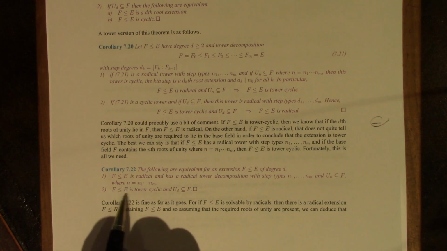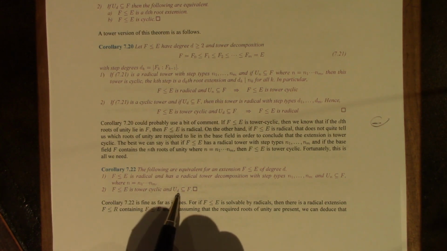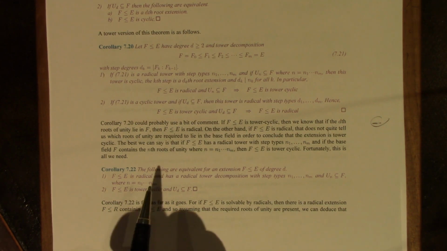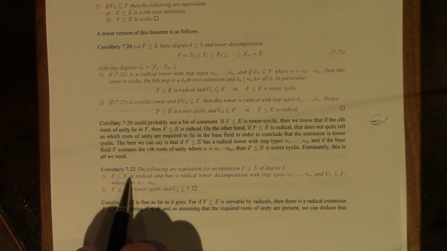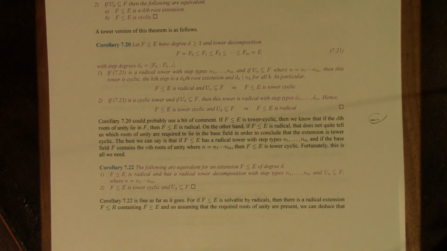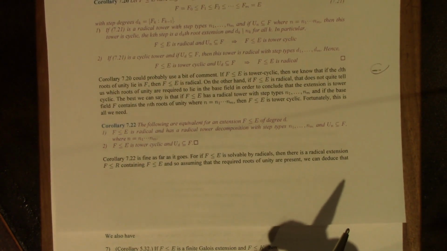That's equivalent to Fe is tower cyclic and the dth roots of unity lie in F. This is about as concise, I think, as you can get it, considering that we have to make some assumptions about the roots of unity. It's as close as you're going to get to a radical extension is equivalent to a tower cyclic extension. So this is really actually quite fine as far as it goes.